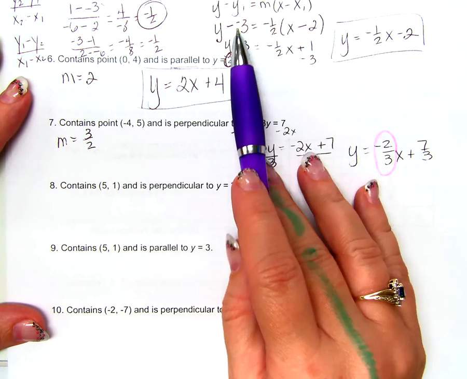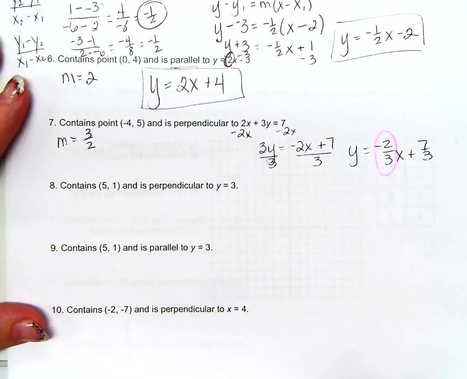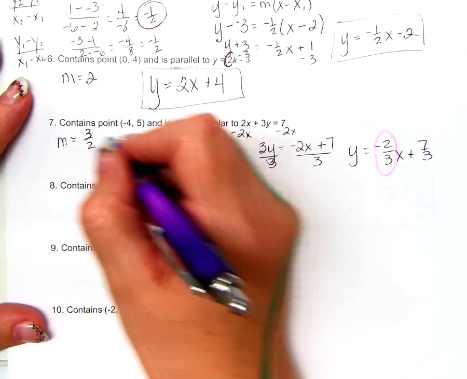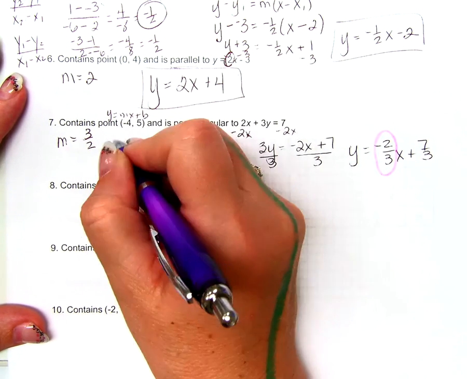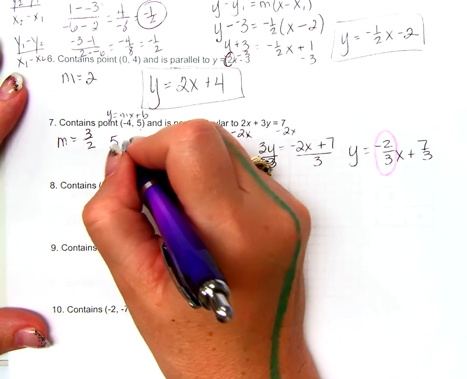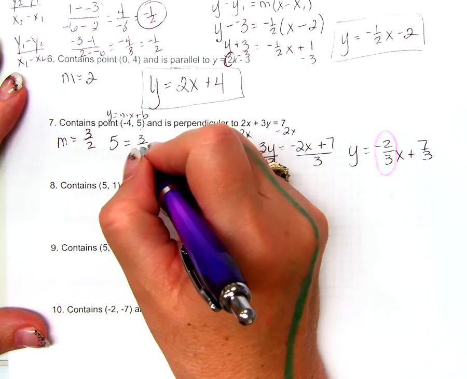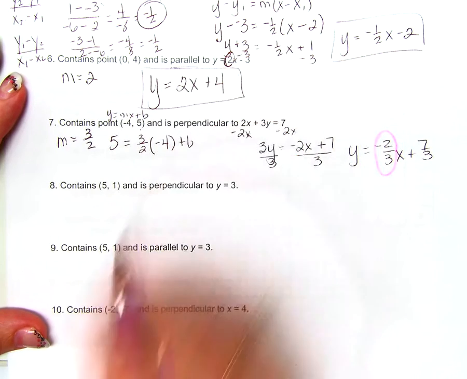So since we used point-slope on this one up here, can we use slope-intercept on this one right here? Yes. See, both ways? Okay. So I'm going to use y equals mx plus b. So I'm going to have y as 5. 5 equals m, which is 3/2, times x, which is negative 4, plus b. And b is what I'm trying to find, isn't it?